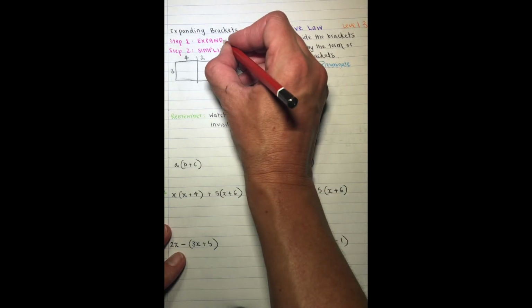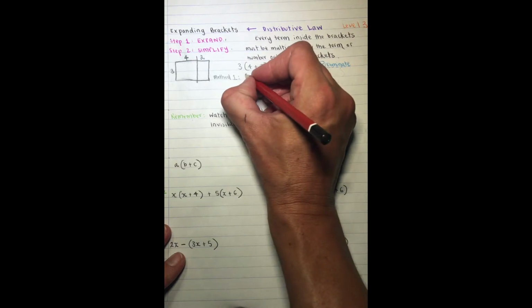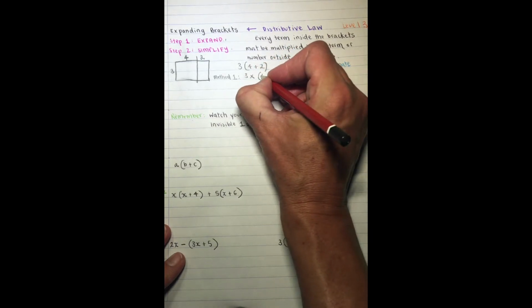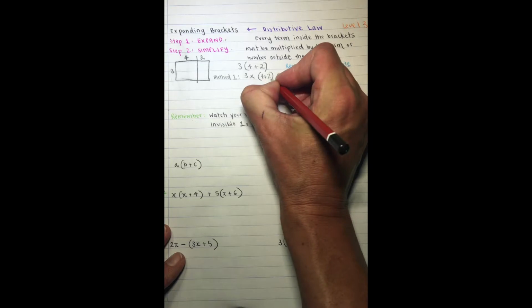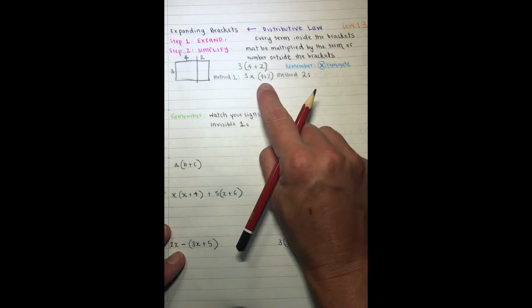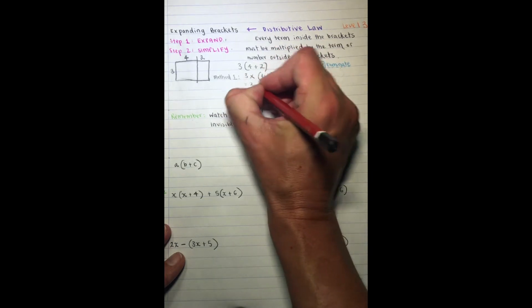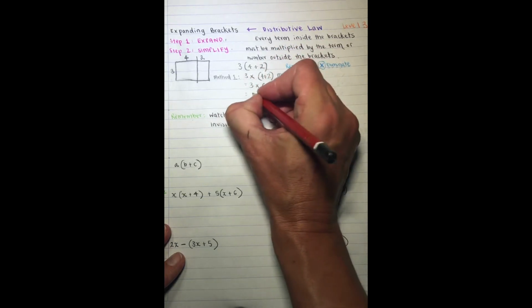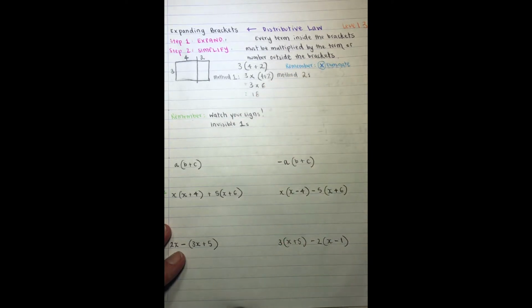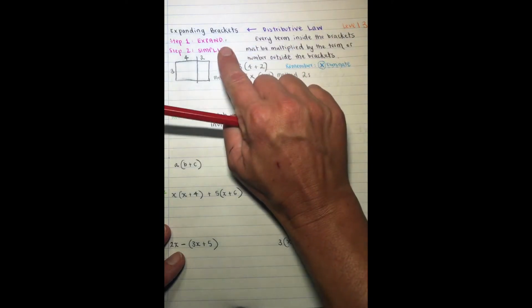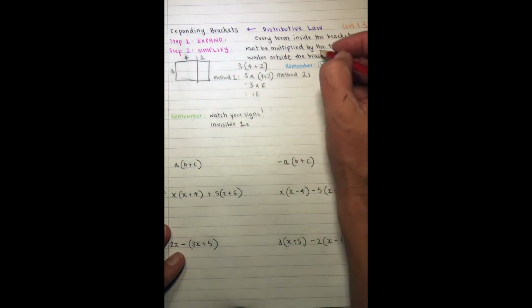Let's expand first. So 3 times 4 plus 2. Remembering BIDMAS, this has to stay in its little bracket, so I do it first. So 4 plus 2 is 6. 3 times 6 equals 18. Terrific. If I look at method number 2, again, I'm going to start by expanding before I simplify.